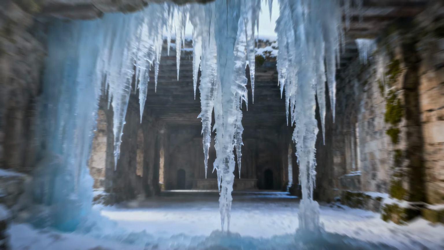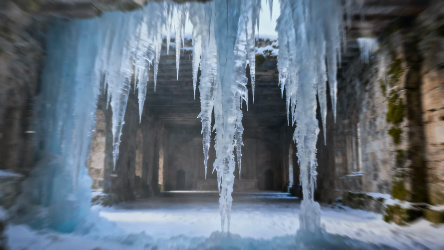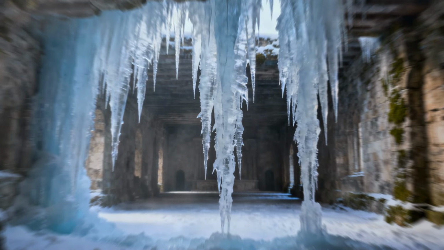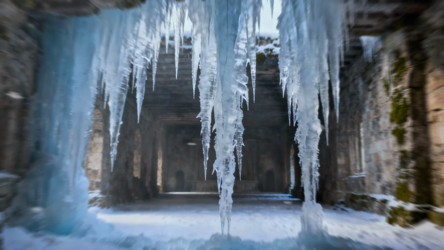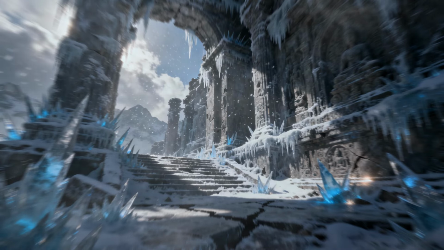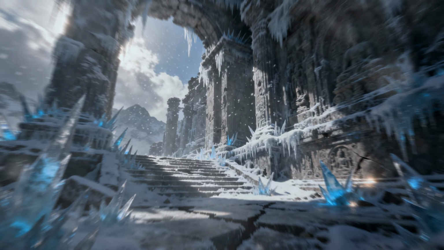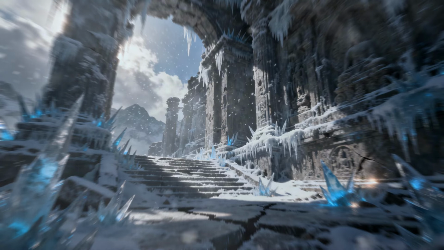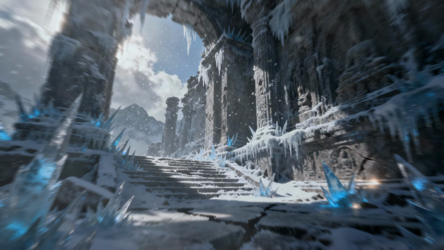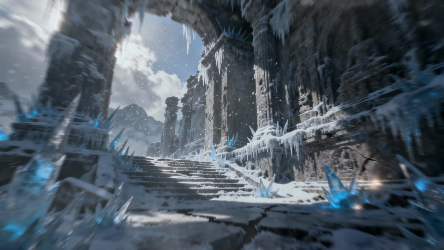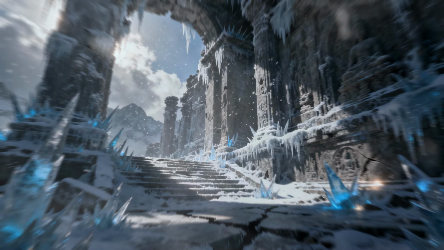tipping point. By the time the Ice Age finally yielded to the present climate, the great herds had thinned to nothing, leaving behind only bones and silence. This extinction winter reshaped the Earth as much as the melting glaciers. With the loss of the giants, entire ecosystems shifted.